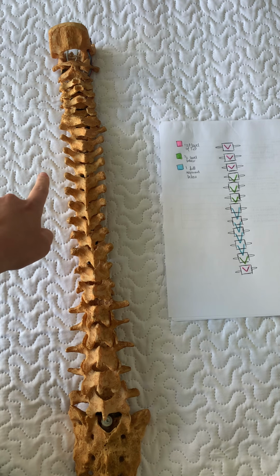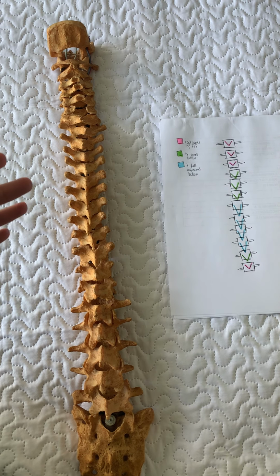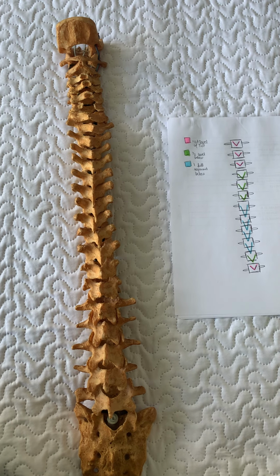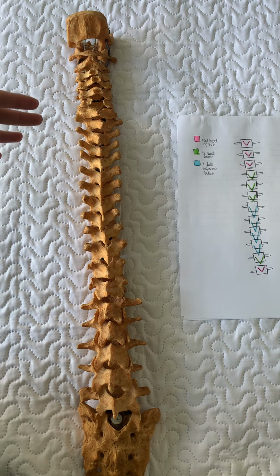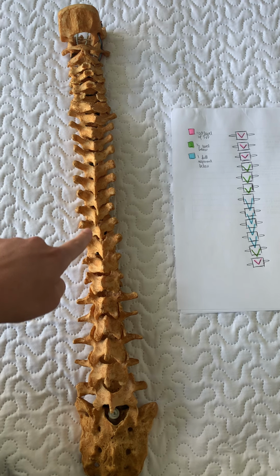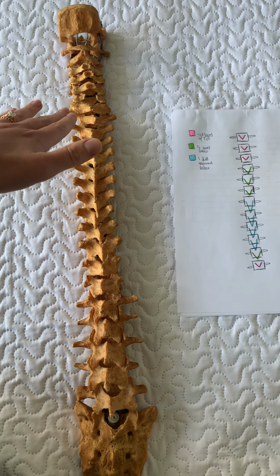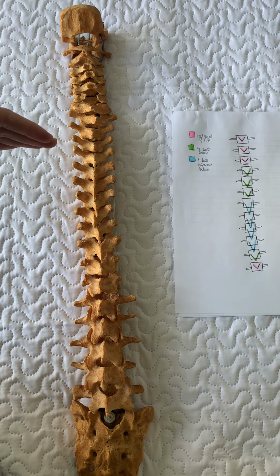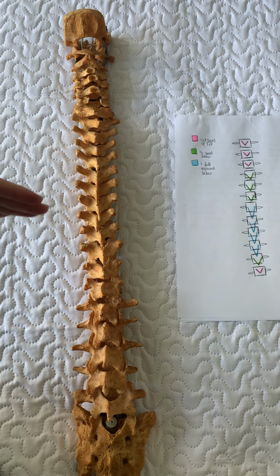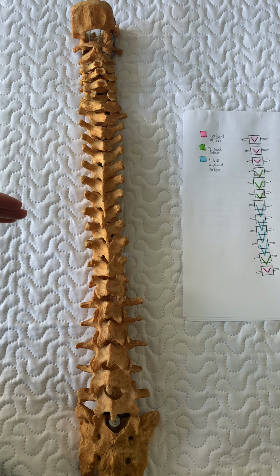Now, the transverse processes are always going to be at the same segmental level of the vertebra that they're attached to. However, in the thoracic spine, the spinous processes can either be at, a half segment below, or a full segment below the vertebral body that they are attached to.